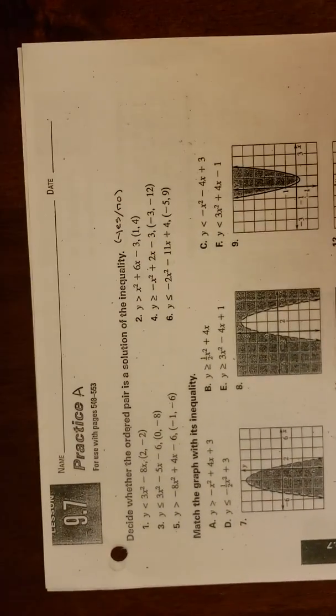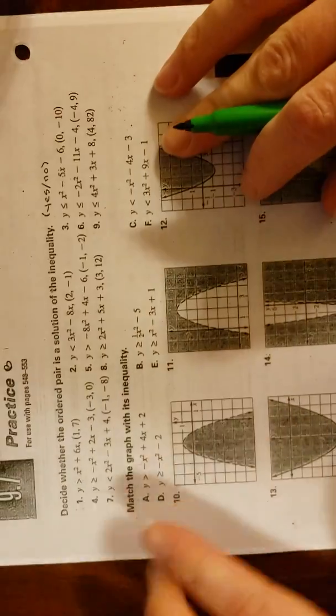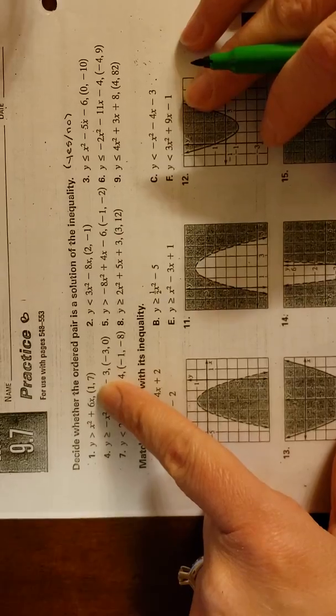Like I tend to do with these videos, I'd like to give you sample questions using the reverse side so that you have plenty of questions still to do here. Okay, so this first section says to decide whether the ordered pair is a solution of the inequality or not. So this is a yes/no response.